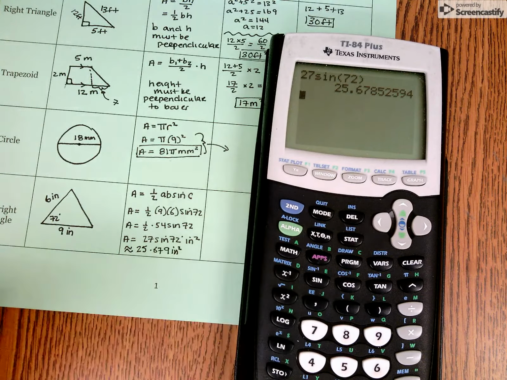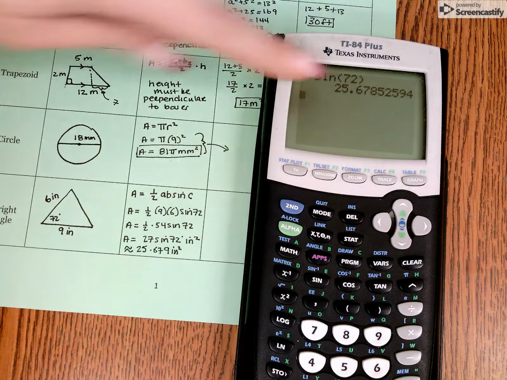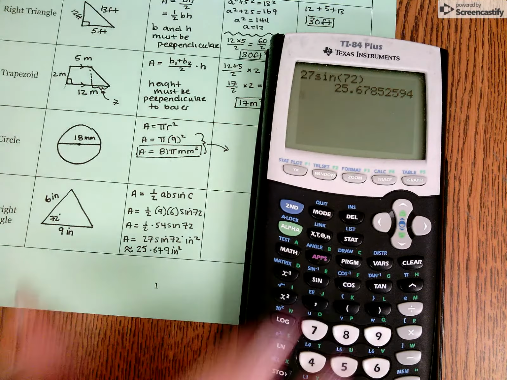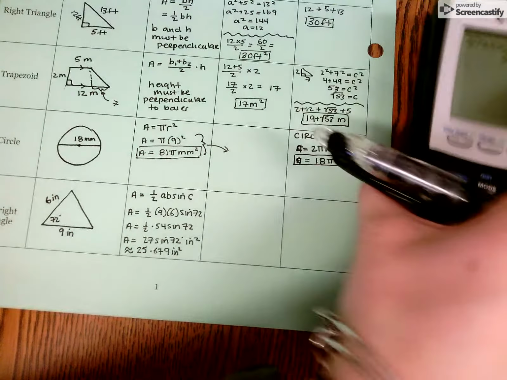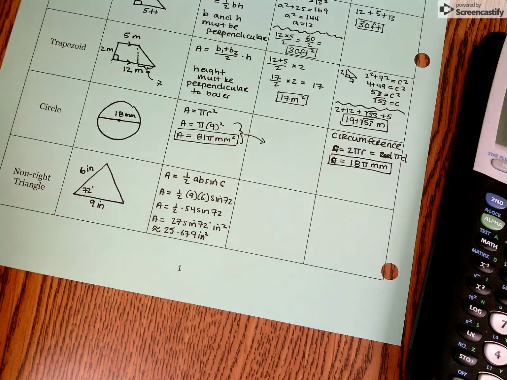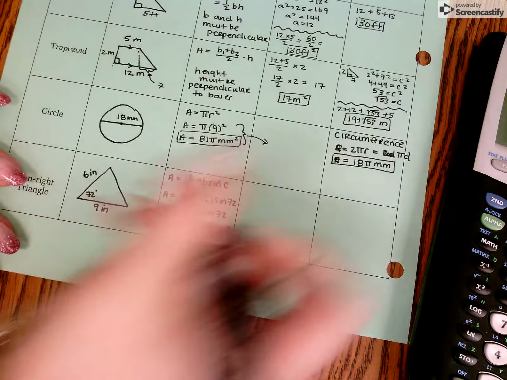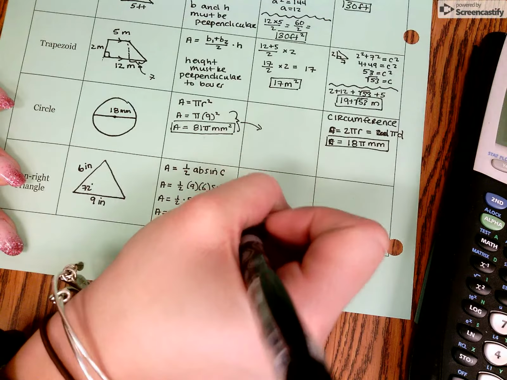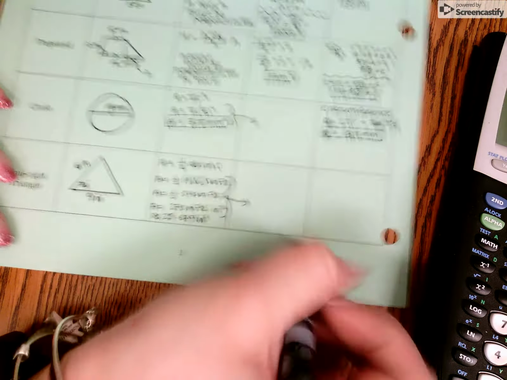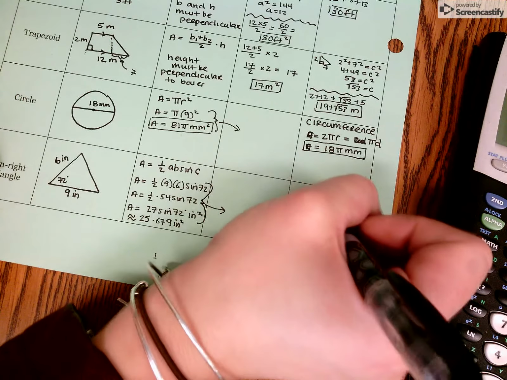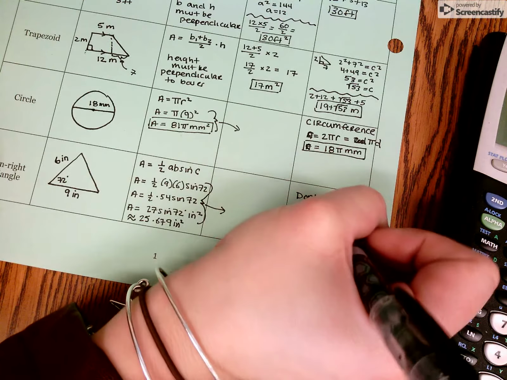Oh, I did it in the wrong place again. If it is a non-right triangle, I'm going to say don't worry about this. I'd be happy to show you how to do it, but I don't want to put too much on you all at once.